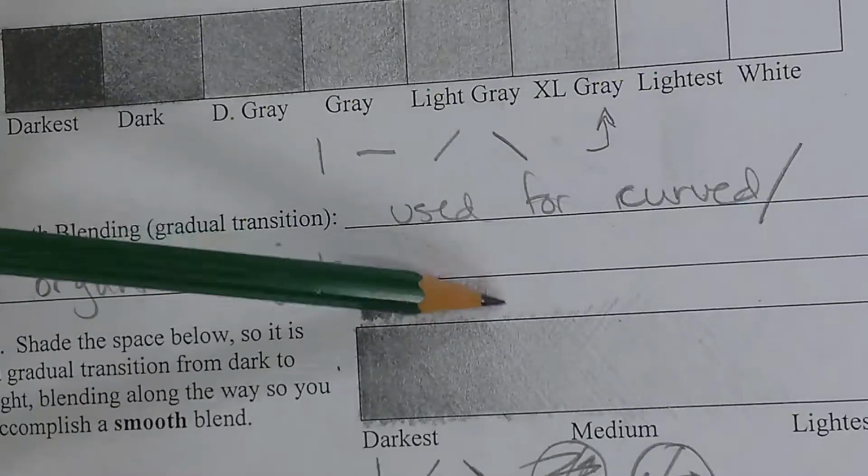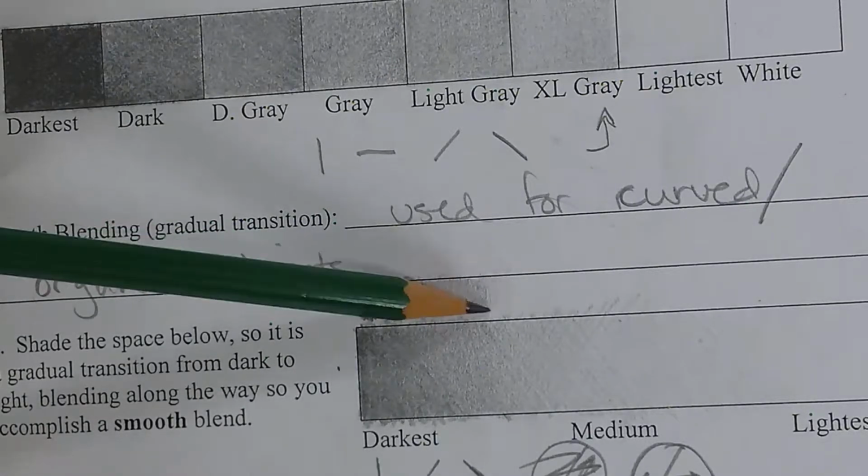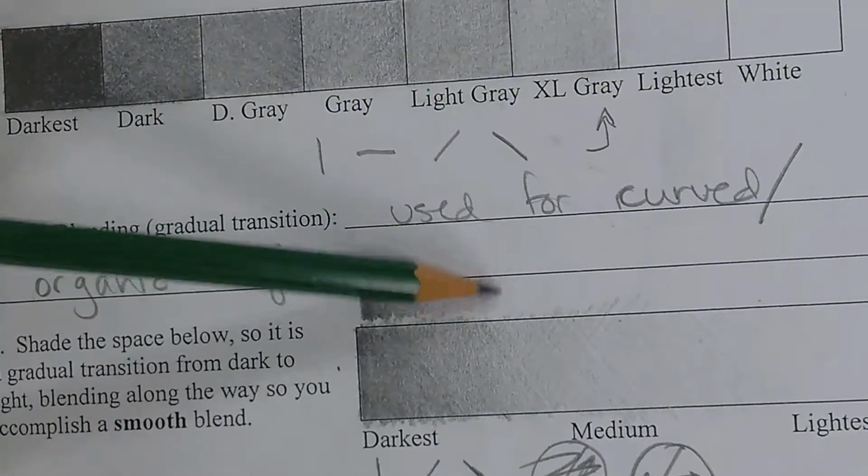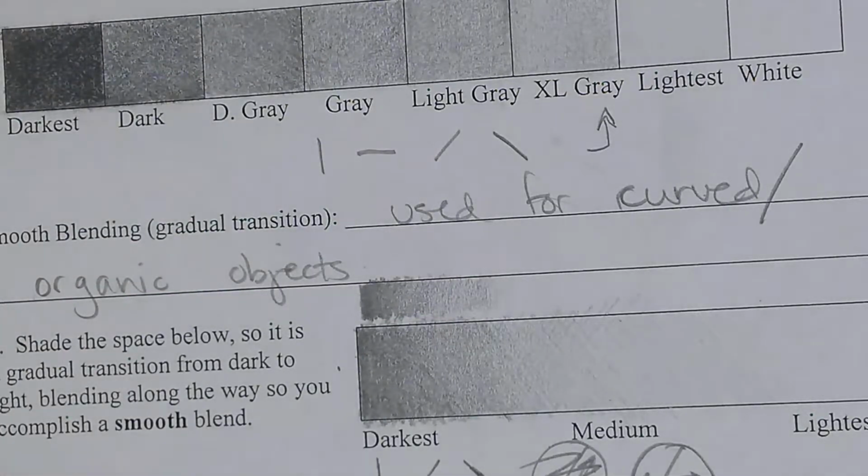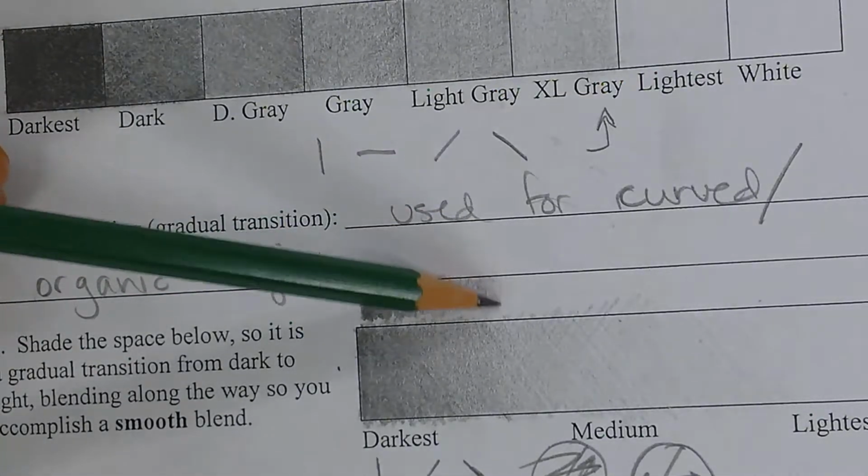You don't have to erase anything. You just have to lightly hover the pencil while you grab it by the eraser, and you just fade it out. You want to fade it out as much as possible.